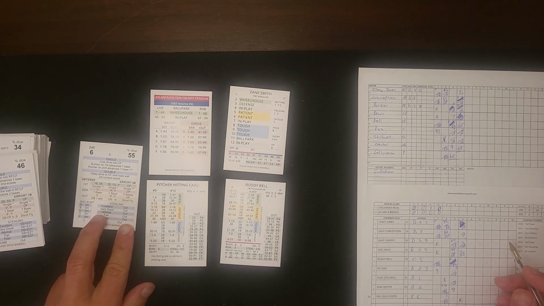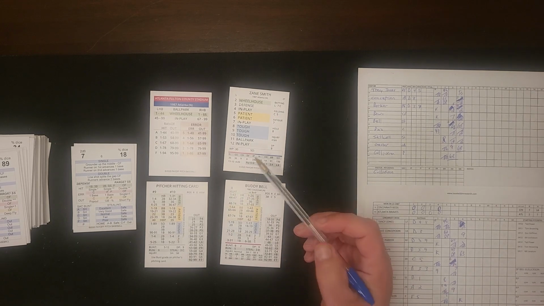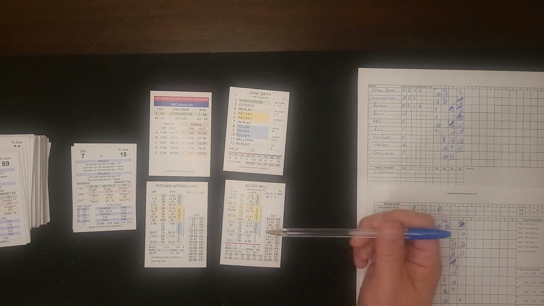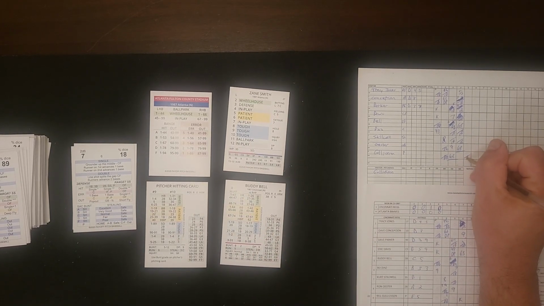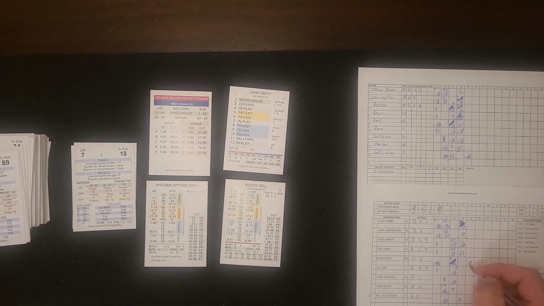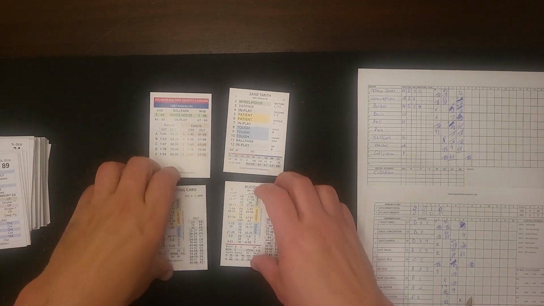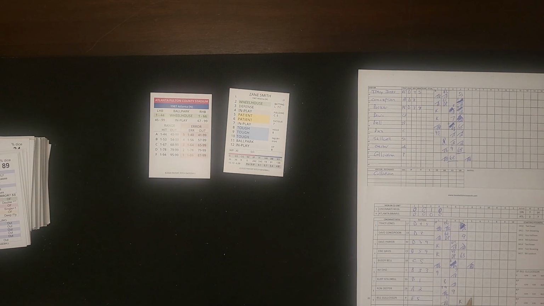Zane Smith, 6 is patient. 18. Boy, he's getting some bad breaks on these patients. That's a walk on both sides. So he walks the pitcher. He walks the pitcher and he walks Buddy Bell. And they may not be able to wait for Zane Smith. They may have to pull him pretty early. We'll have to wait and see.